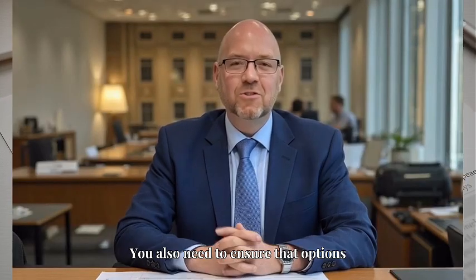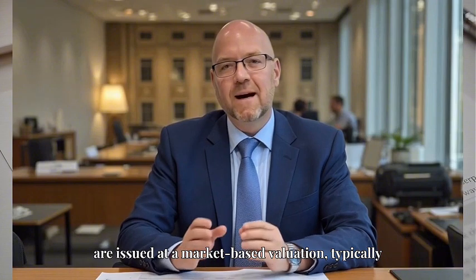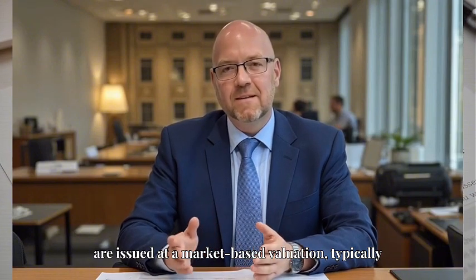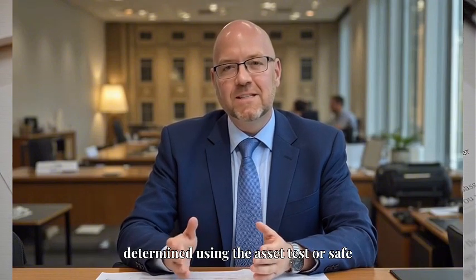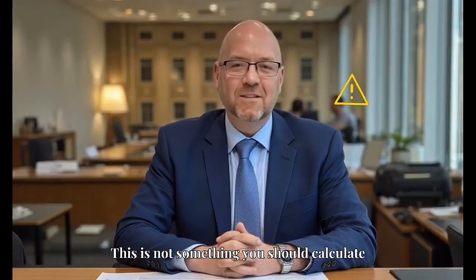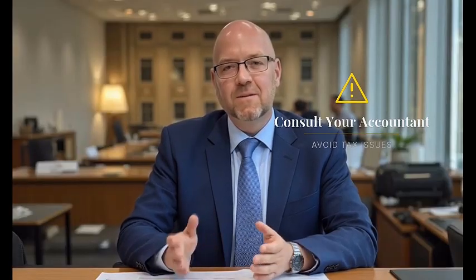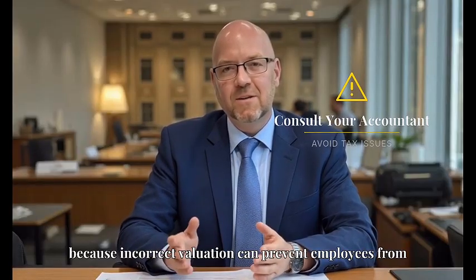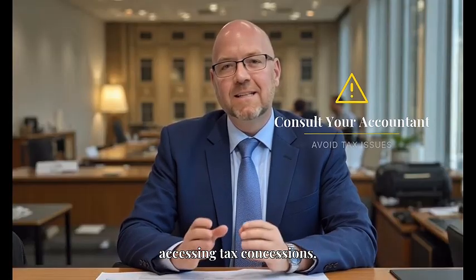You also need to ensure that options are issued at a market-based valuation, typically determined using the asset test or safe harbor test. This is not something you should calculate yourself. It must be done with an accountant because incorrect valuation can prevent employees from accessing tax concessions.